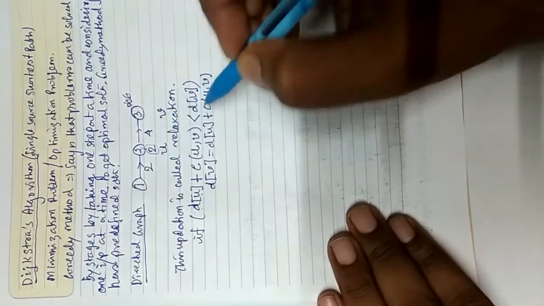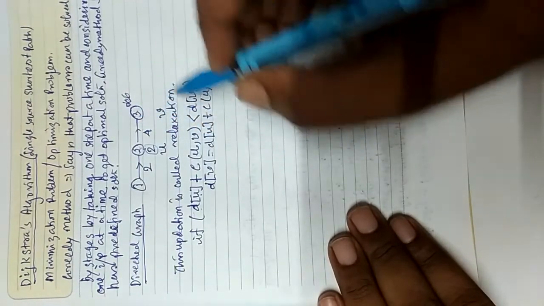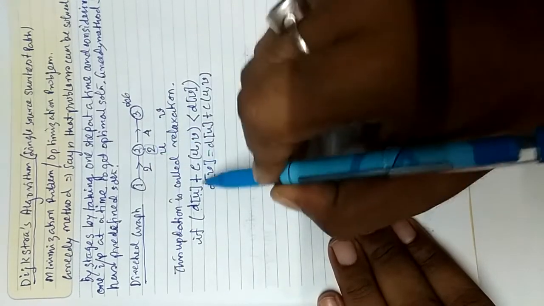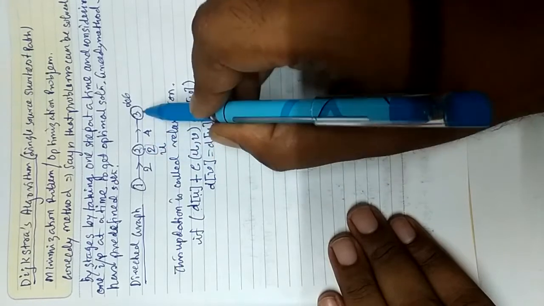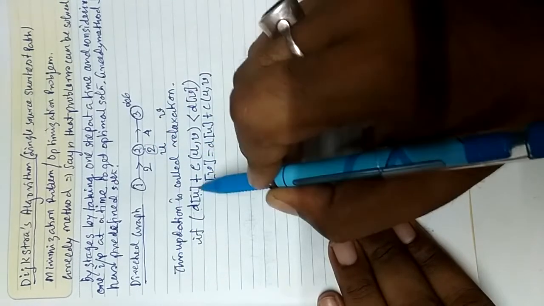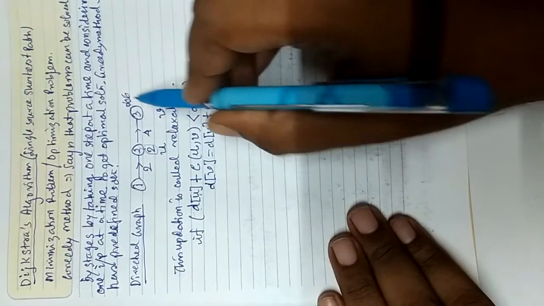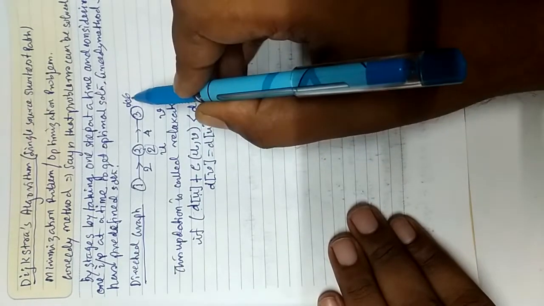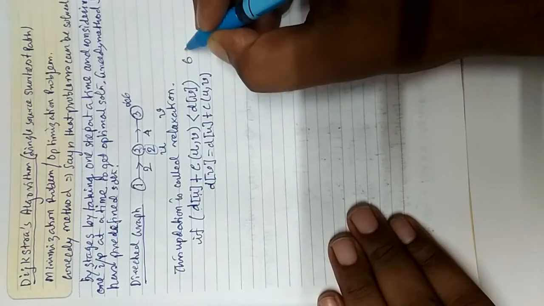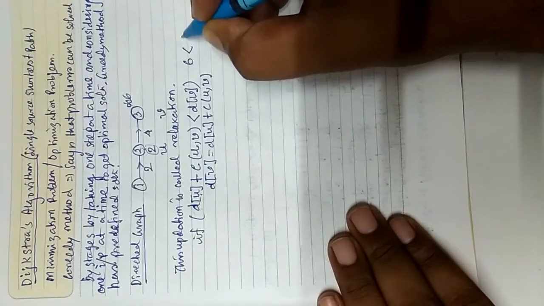Now see, applying this updation, what we are getting: initially the distance of u is 2, the cost of u to v is 4, so it is 2 plus 4, which is 6, and initially the distance of v is infinity, so obviously 6 is less than infinity.